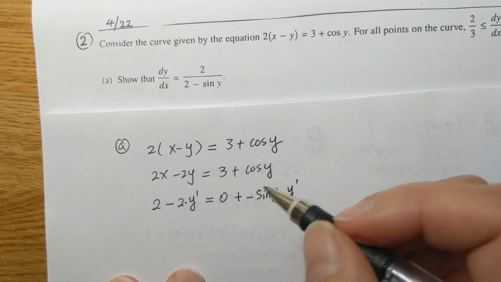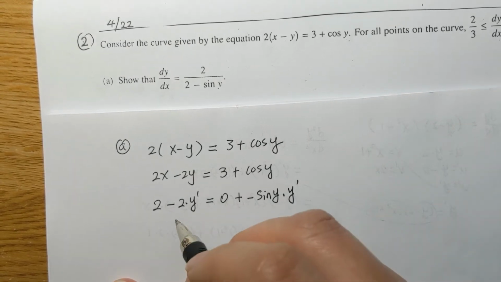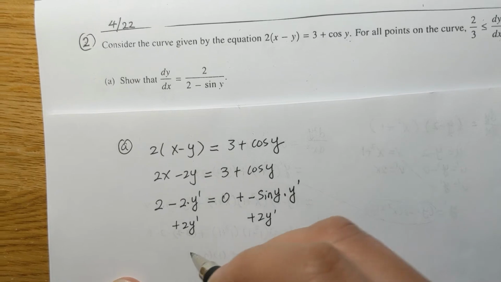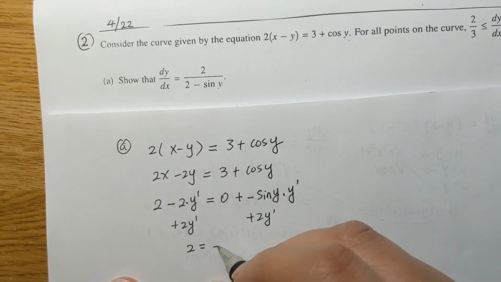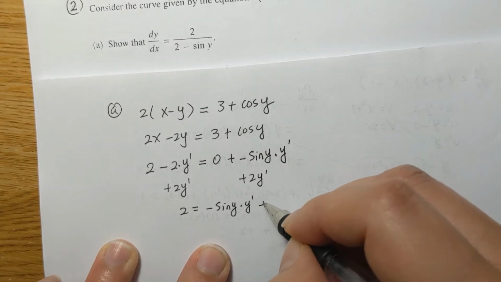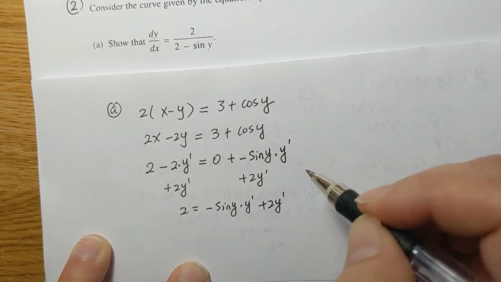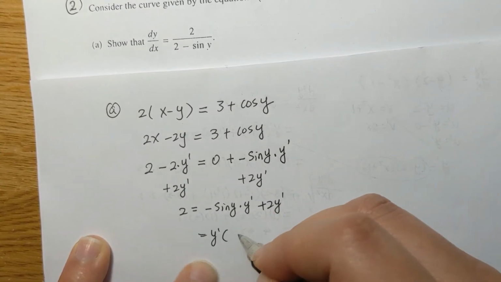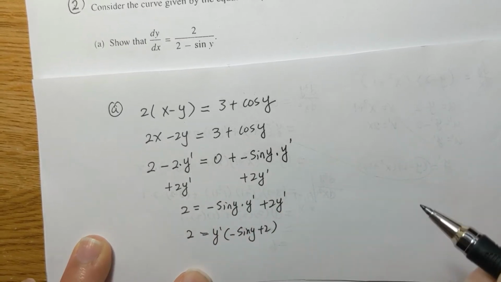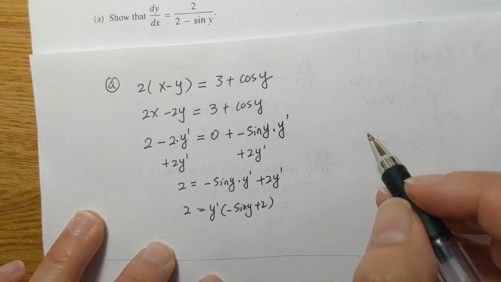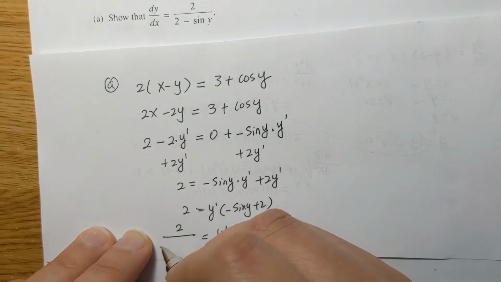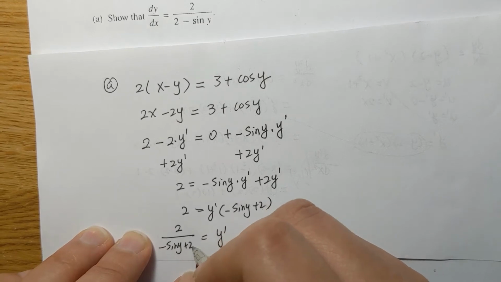So now we're going to solve for y prime. So I'm going to plus 2y prime both sides. Get 2 equal negative sine y times y prime and plus 2y prime. Now I factor out the y prime. I will get negative sine y plus 2 equal to 2. Now y prime equal to 2 over negative sine y plus 2.